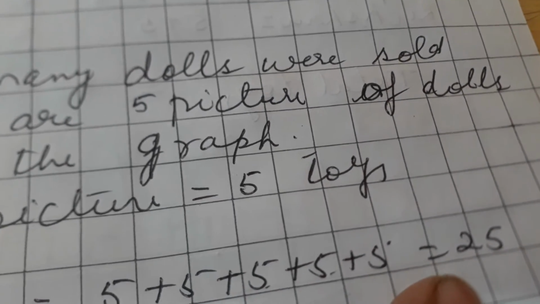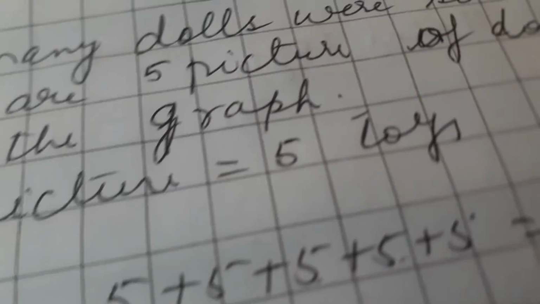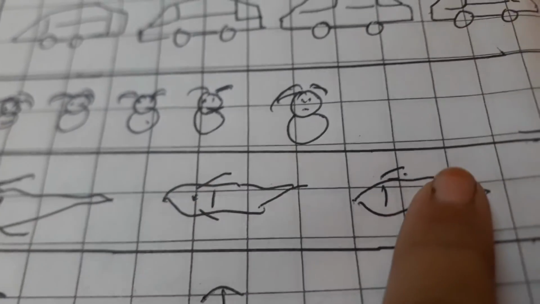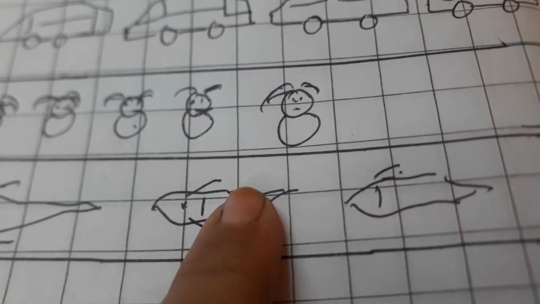So how many dolls were sold? That is 25. Then the next question is, which toy was sold 15 in number? 15 toys means how many pictures should be there? The picture count should be 15 divided by 5, and that is 3, and 3 are only aeroplanes. 1, 2, 3. One aeroplane for 5, another for 5, another for 5. 5 plus 5 is 10, plus 5 is 15. So which toy was sold 15 in number? That is aeroplane. This is clear.